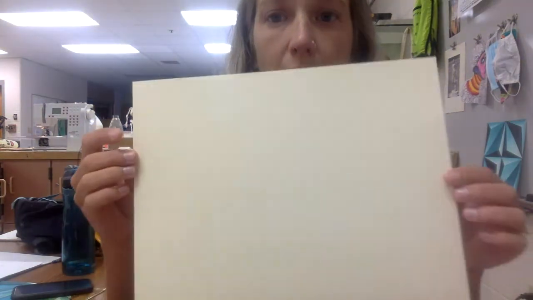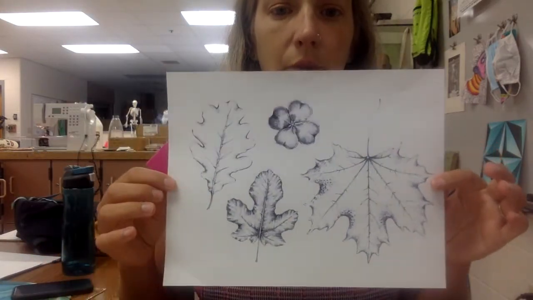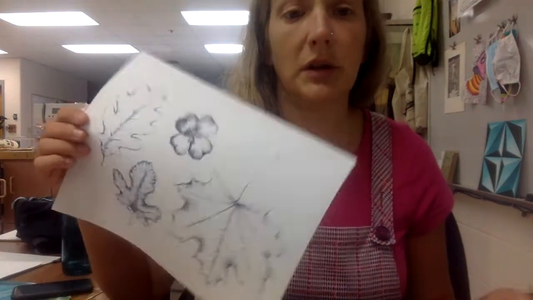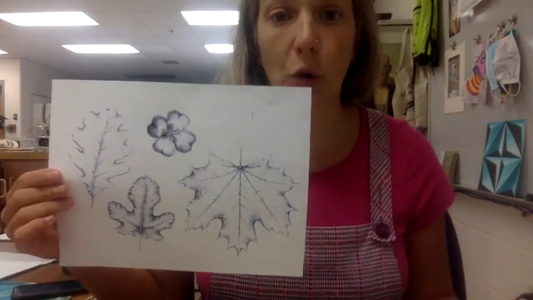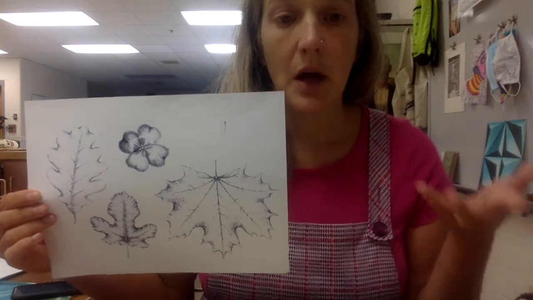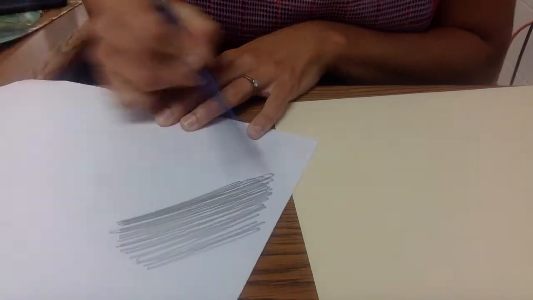When you lay out your fall leaves composition, there is a page of leaves in your packet of information. You can look at some of the examples below, but I'm going to actually transfer these. I'm going to give you guys a little quick cheat since our primary objective here is to work on colored pencils. I'm going to tip the camera down right now, and I'm going to color on the back of this sheet of paper with a darker pencil.